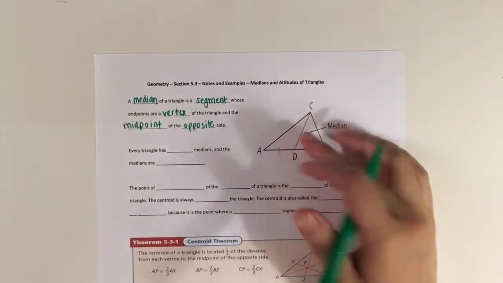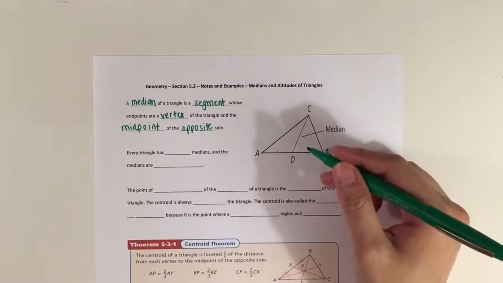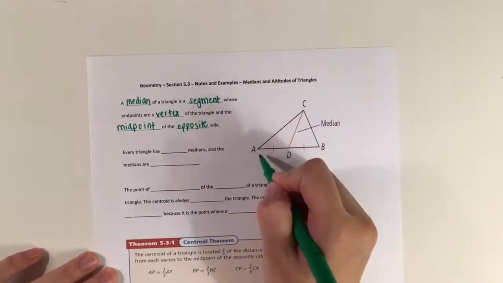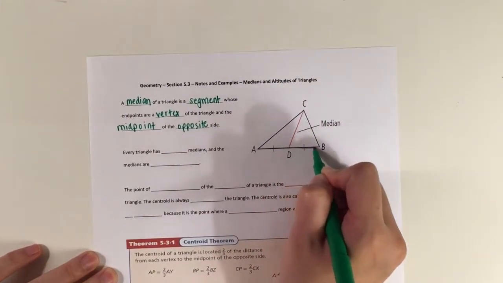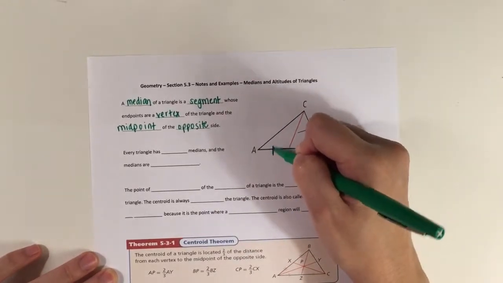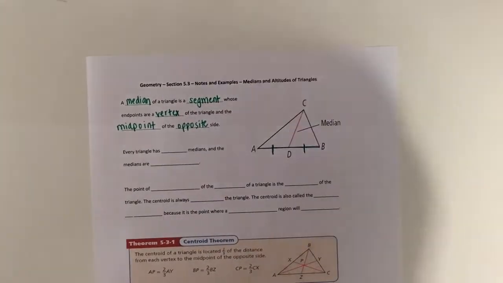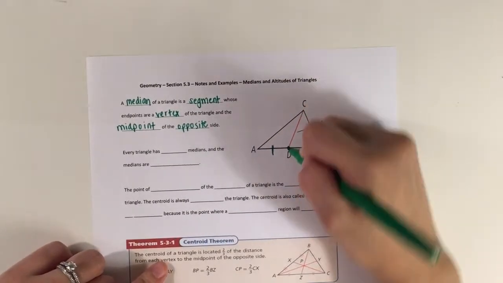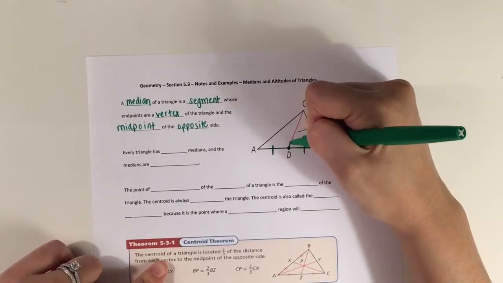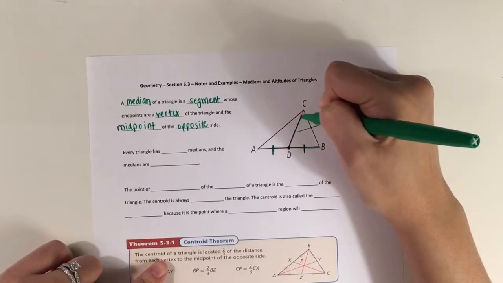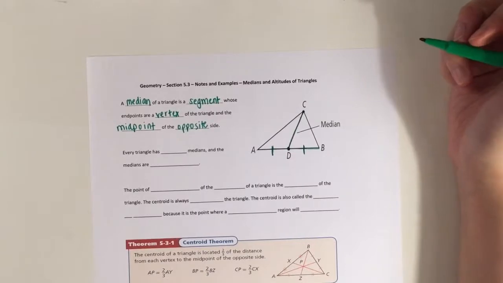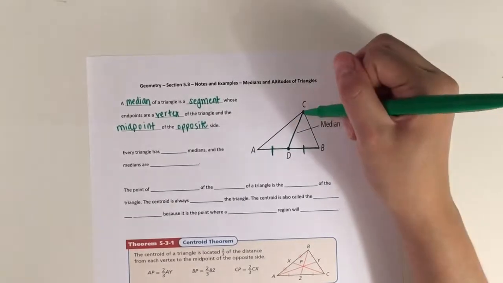So if you look here, this red line is considered a median because it has two jobs. One, it cuts the side AB perfectly in half because this segment is the same as this segment. And so it starts at the midpoint of AB and then it ends up at the vertex of the opposite side, the vertex of the triangle named C.